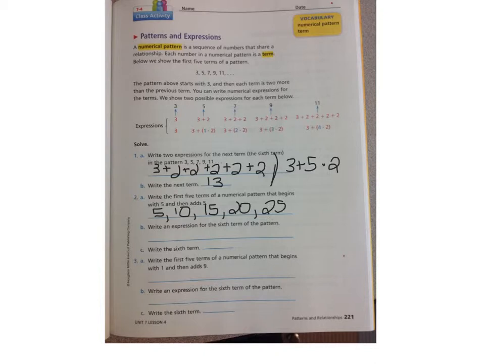It says write an expression for the 6th term of the pattern. This is the same thing we did in 1a. What we did is we added 5 plus 5 plus 5 plus 5 plus 5, and for our 6th term we will add 5 more. Or we can write it a simple way, and it says the 6th term, so we'll do 6, and our pattern is to add 5, so we'll multiply by 5. If we're adding 5 every time, it's the same as multiplying by 5. And it asks for the 6th term, which 6 times 5 is 30.